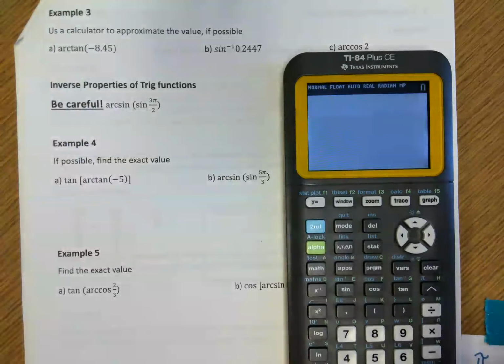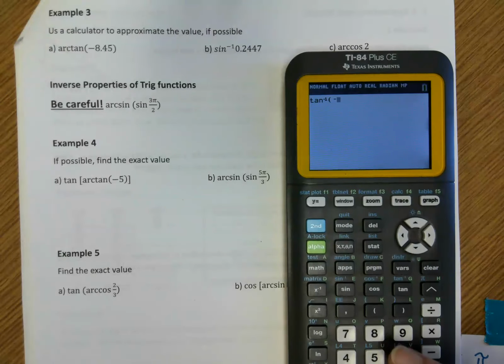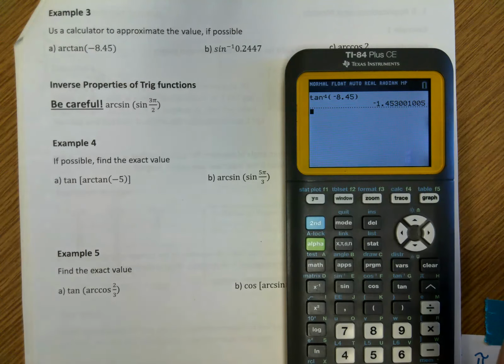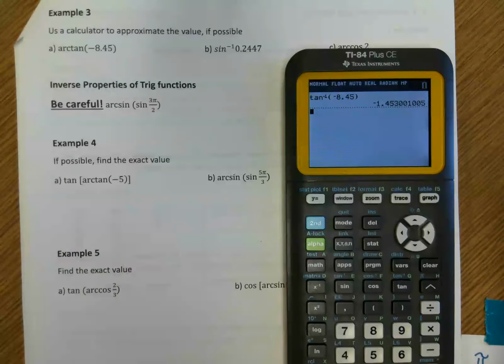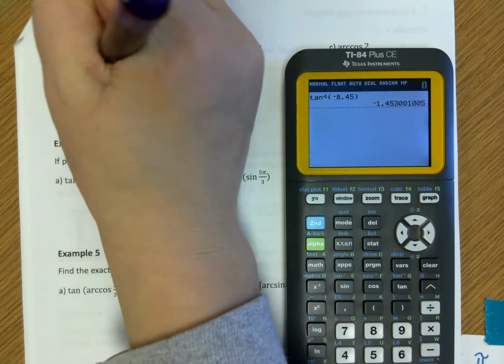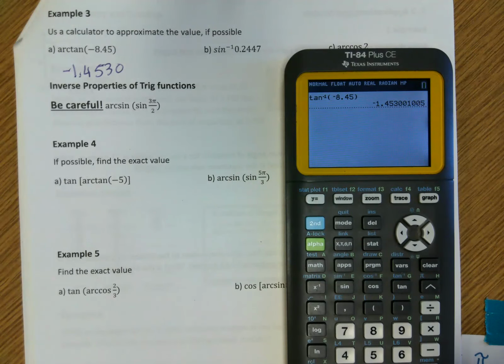So now if I want arctan, that's the same as that -1 right there, so I go second tan. So that's my arctan of negative 8.45. Now, I want you to always round to the nearest 4 decimal places. Well, that's going to be a 4. So this answer would be negative 1.4530. So now I want you to pause the video and try to do B and C.